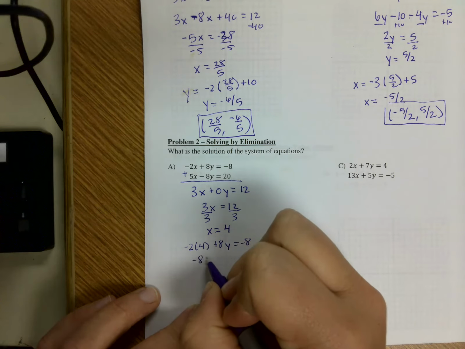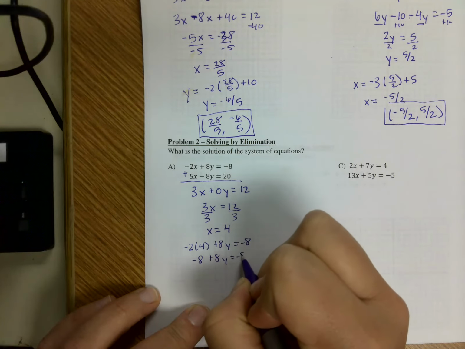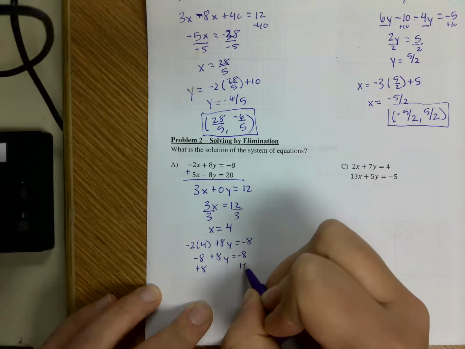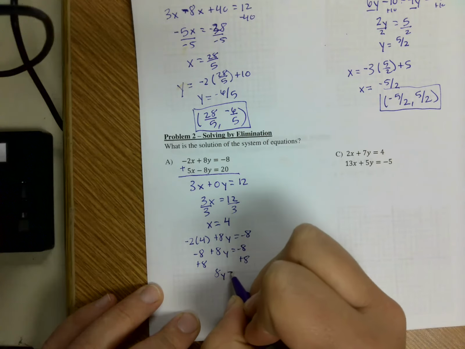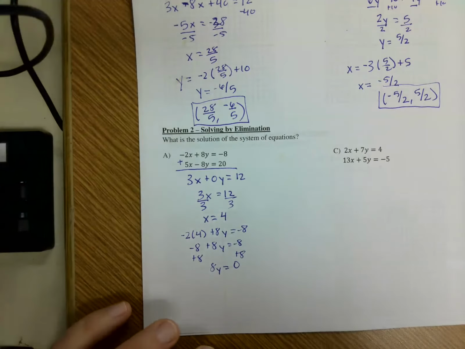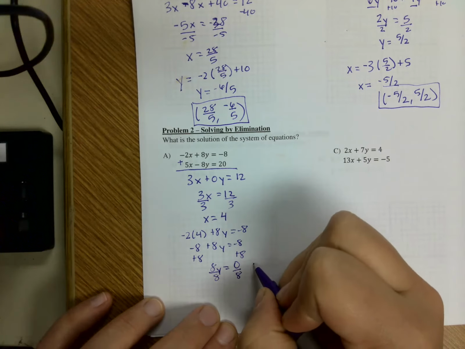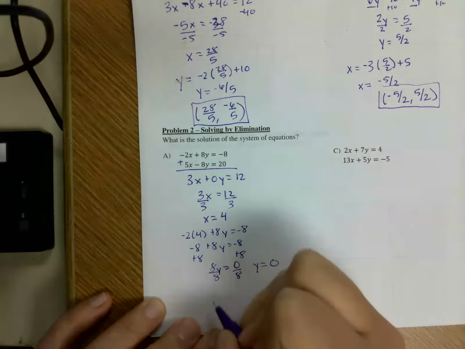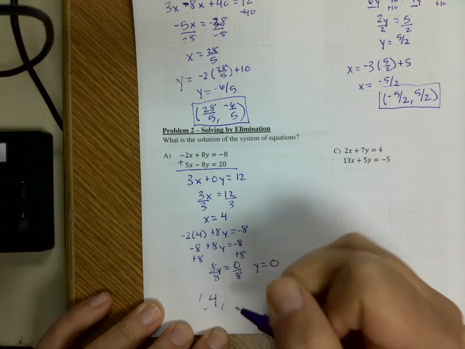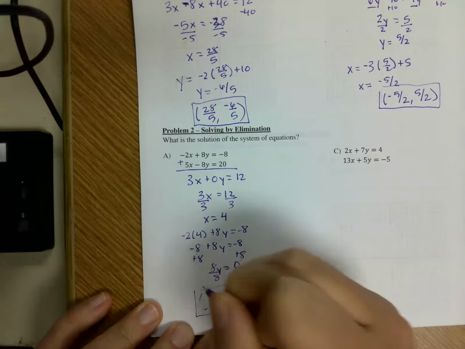So this becomes negative 8 plus 8y is equal to negative 8. I'm going to add 8 on both sides. So I have 8y is equal to 0. Now this is a spot people might say it's no solution. No, 0 is a number too, guys. So 0 divided by 8 is still going to be 0. So when I write this answer out, I get (4, 0).